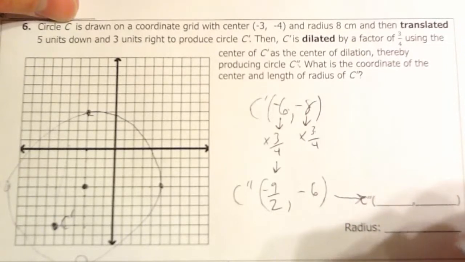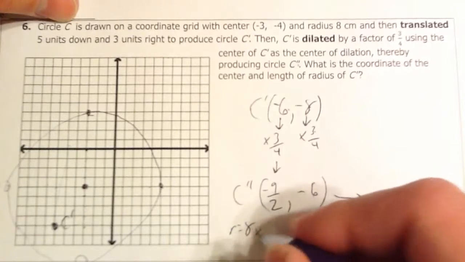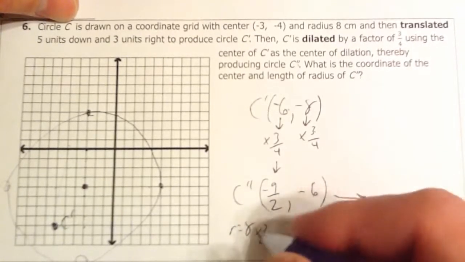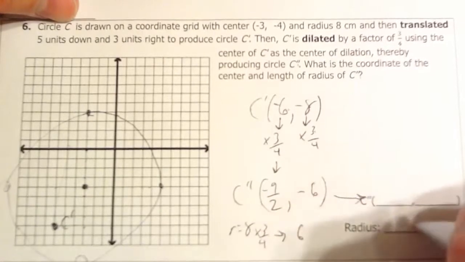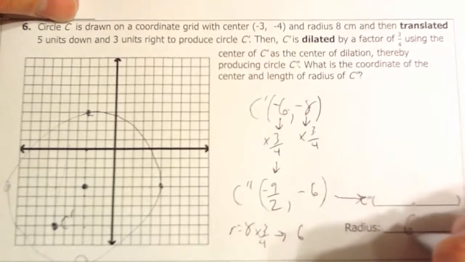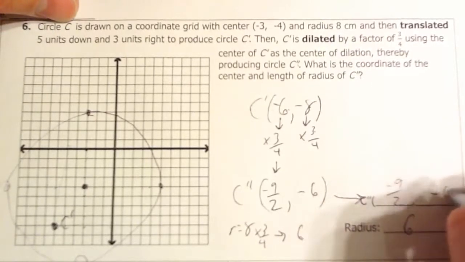And since it had a radius of 8, we're going to multiply that by 3/4 as well. So again, that's going to give me a radius of 6. So my radius is 6. My coordinate is at -9/2, -6.